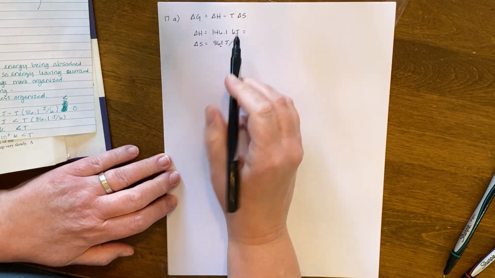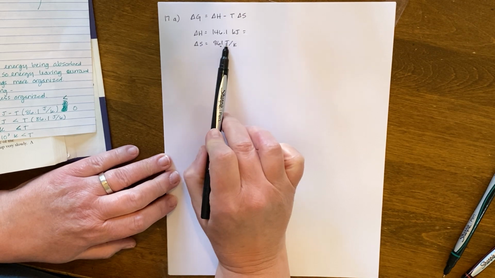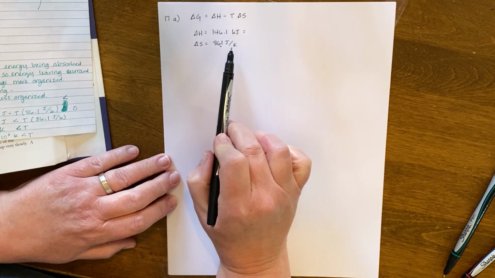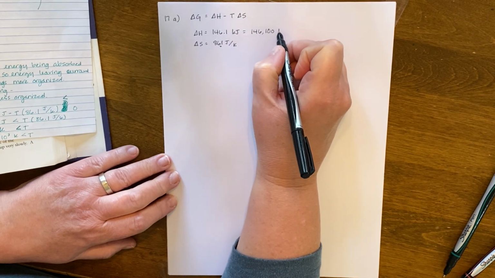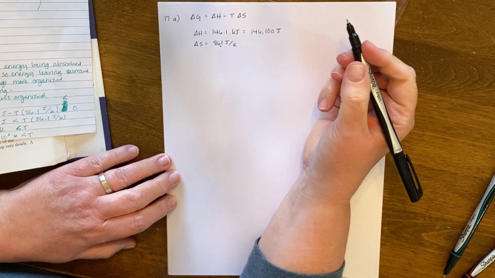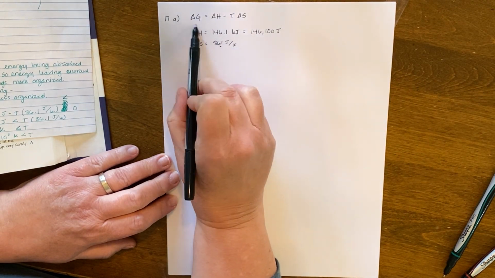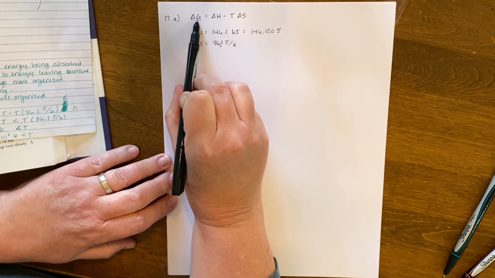The first thing we need to do is convert these so the units are similar. So we're going to convert kilojoules to joules, so that's 146,100 joules. And we know for a reaction to be spontaneous, delta G needs to be less than 0.